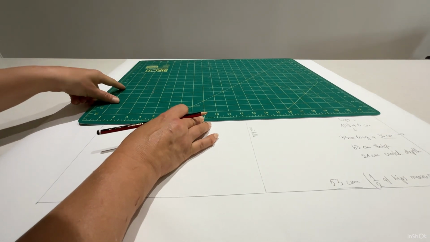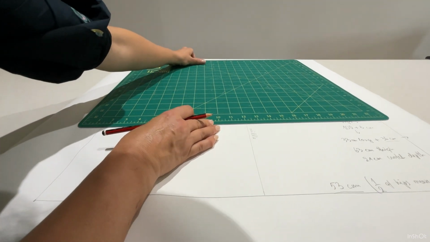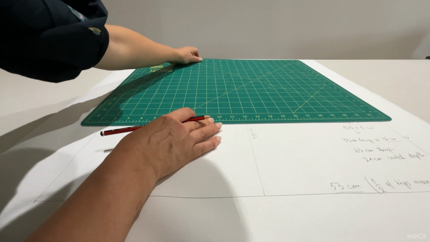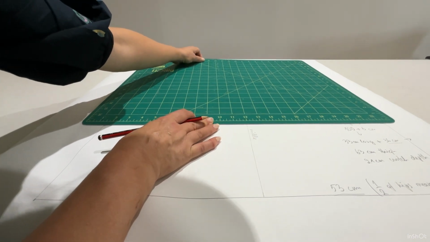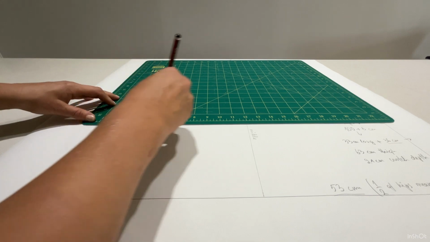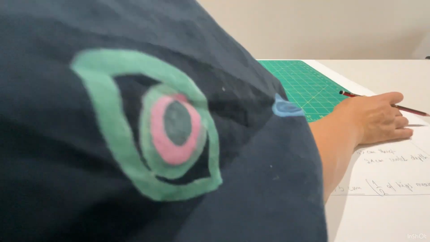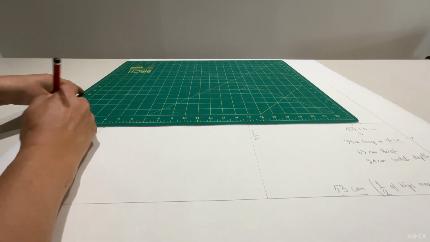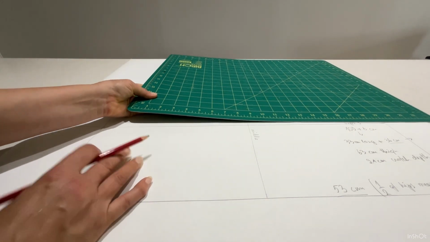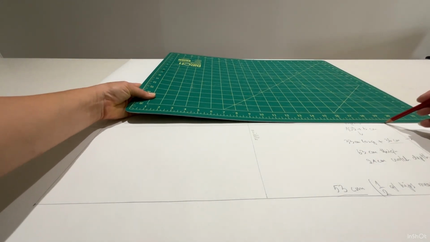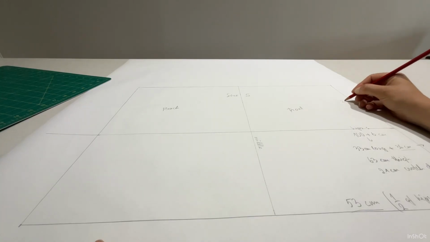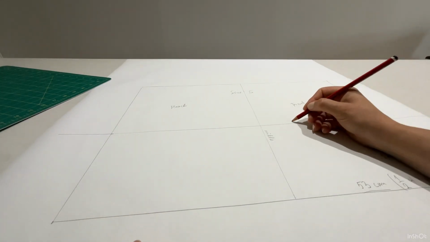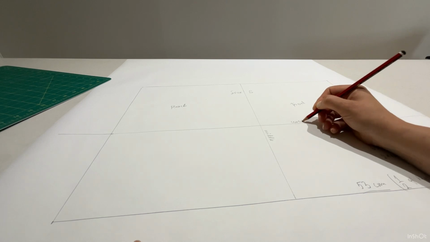This is one of the main measurements for pants or shorts. And I need to draft an extension on both sides. This is the 21 centimeters crotch depth, and this is called the crotch line.